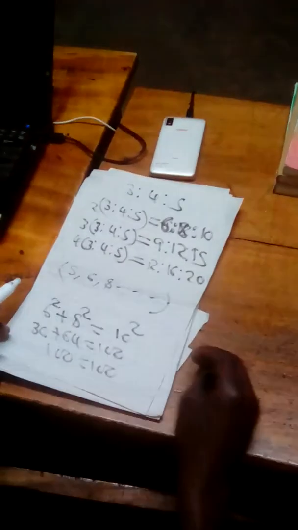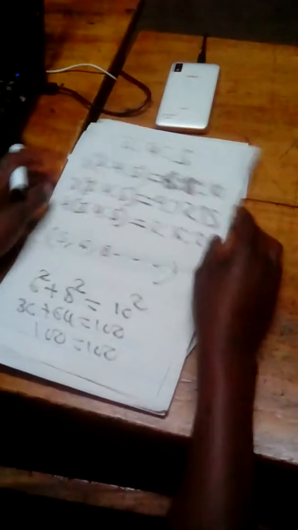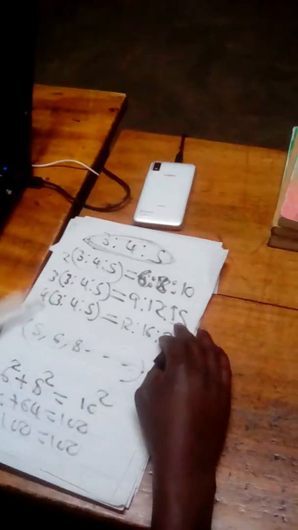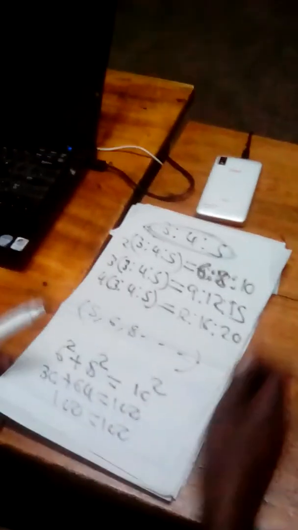So you don't need to use instruments in most cases to construct right triangles. You just need to get to know this basic condition for obtaining any right triangle, and then if you want to get a triangle for any length, you multiply by these numbers, either 2, 3, 4, or 5, or 6, depending on the length of the figure you want to obtain.